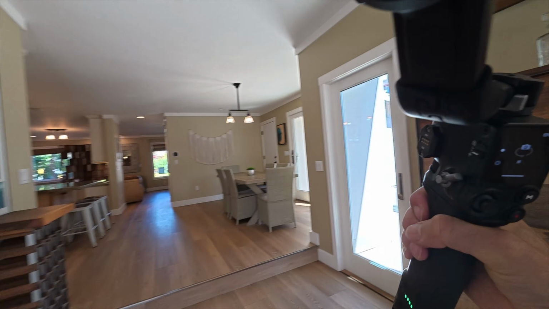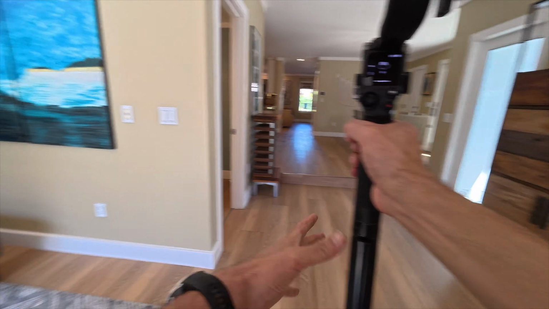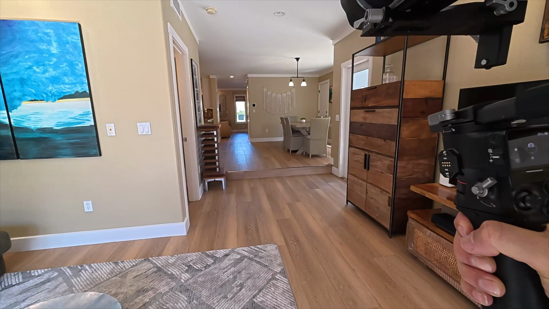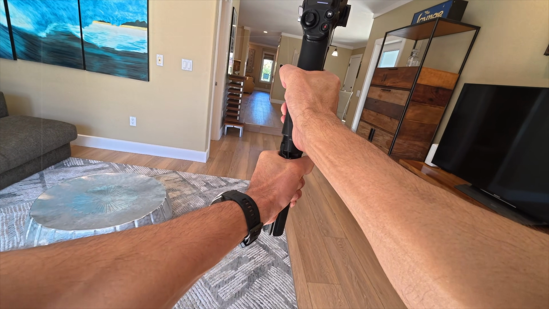Cool, all right, so we're done with that. And now we're gonna transition into the kitchen, the dining. And then again, the more length I give, the more we can ramp the shot if that's the effect I want. I'm gonna start back here.